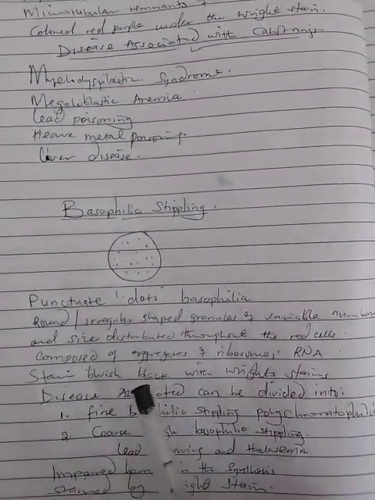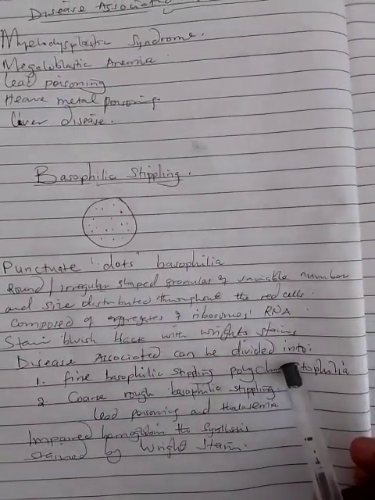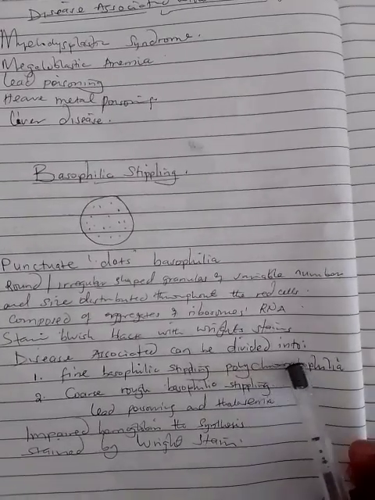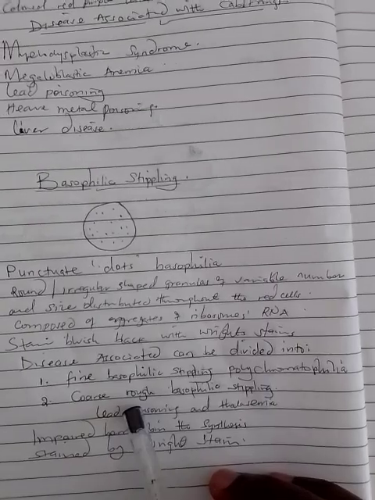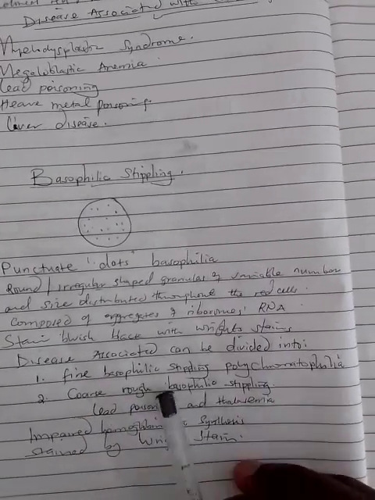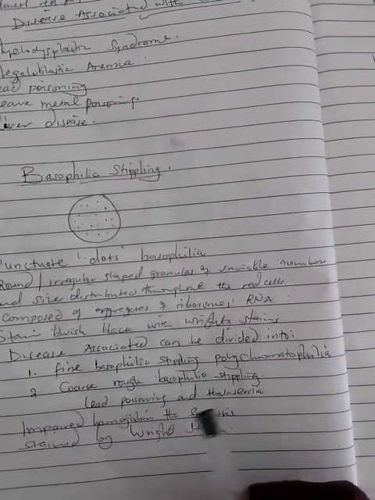They are divided into two. There can be fine basophilic stippling in polychromatophilia, and also the coarse basophilic stippling, like in lead poisoning and thalassemia. And they are stained by Wright's stain.